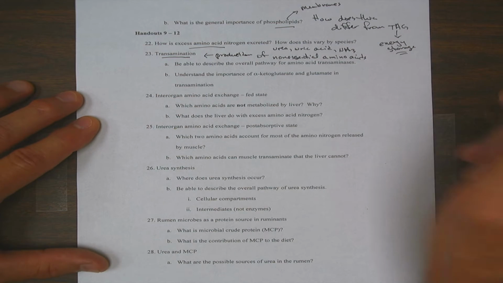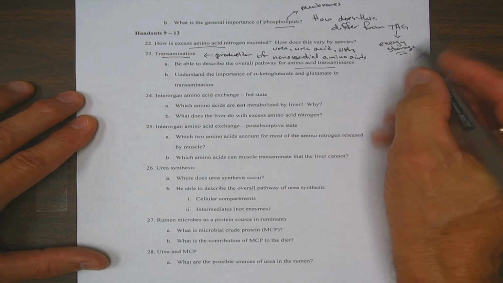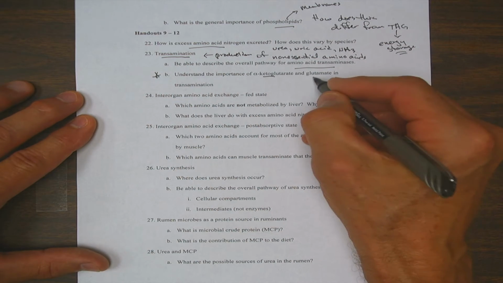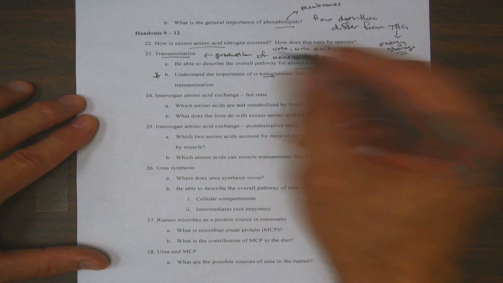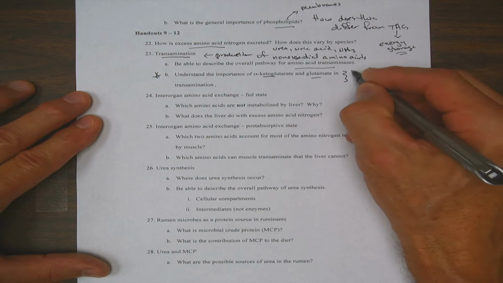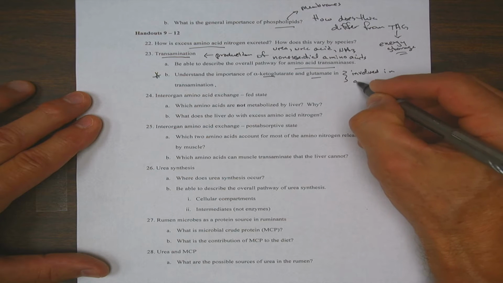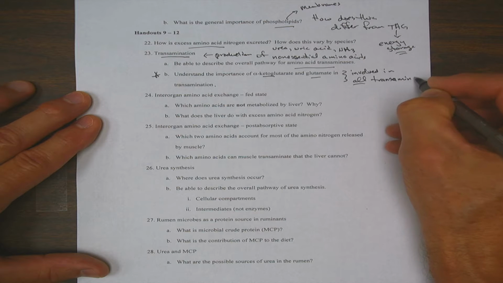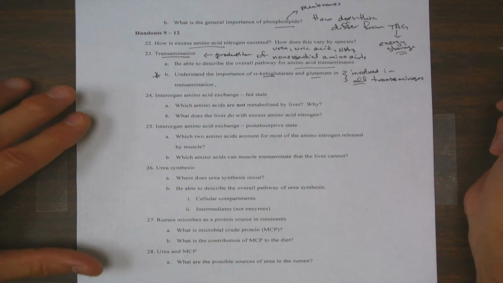So just be able to describe this overall pathway for amino acid transaminases, and really understand why alpha-ketoglutarate and glutamate are important in transamination. These two are involved one way or another in all transaminases, whether it's for transaminating alanine or transaminating the branched chain amino acids.